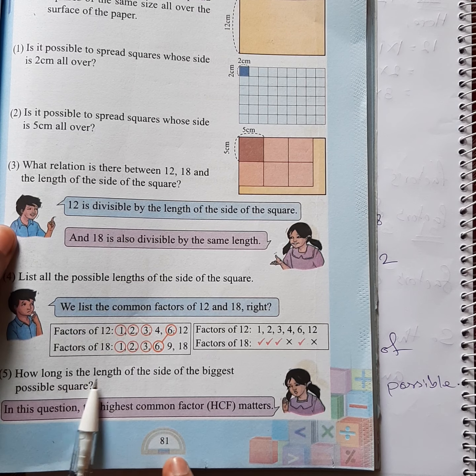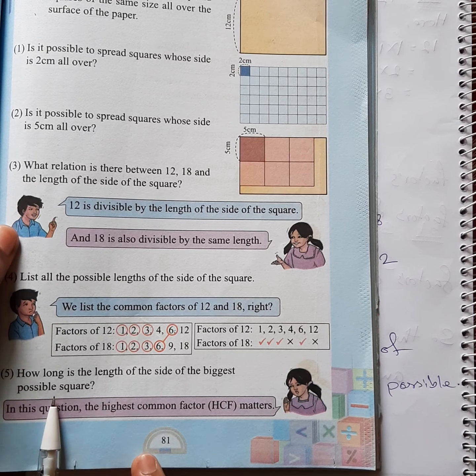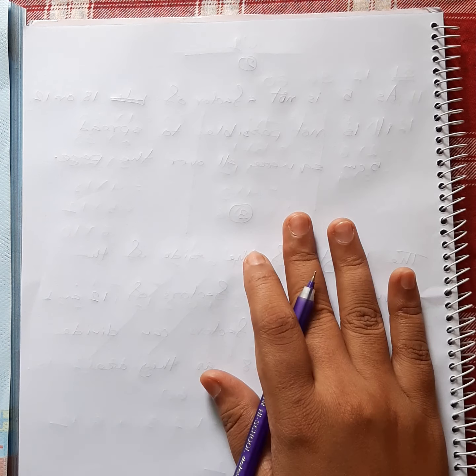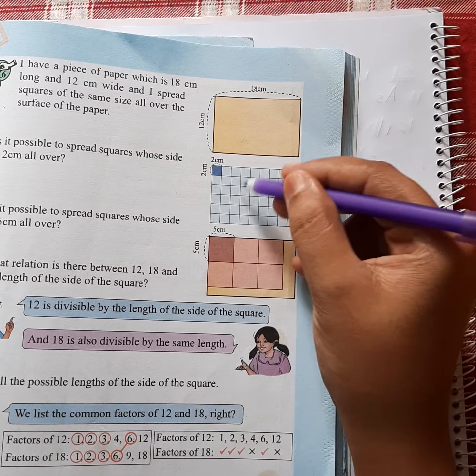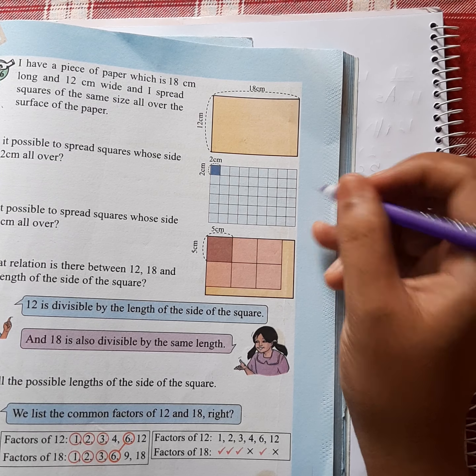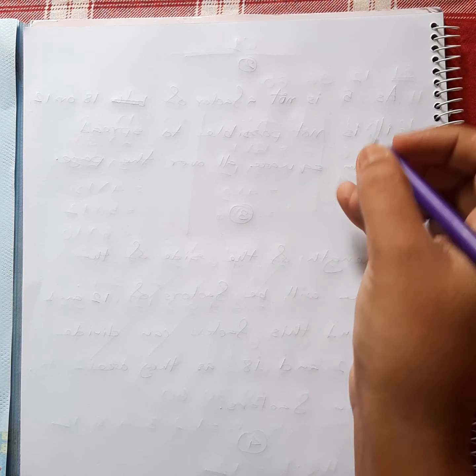How long is the length of the side of the biggest possible square? Biggest possible square. To find out the biggest possible square, we need to find out HCF. That means we are distributing the same size square in the whole page. Think about that. In that case, which will be the biggest one? So let's see. We will go for HCF. So what are we going to write down?